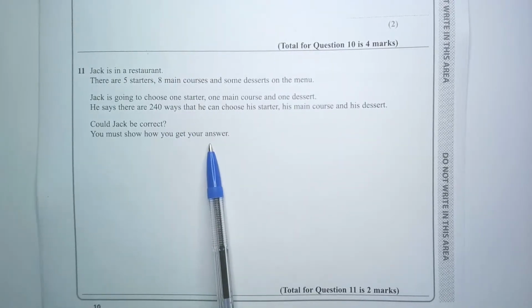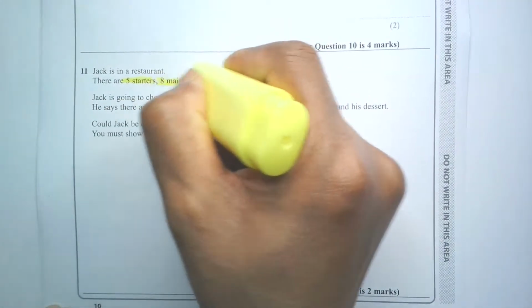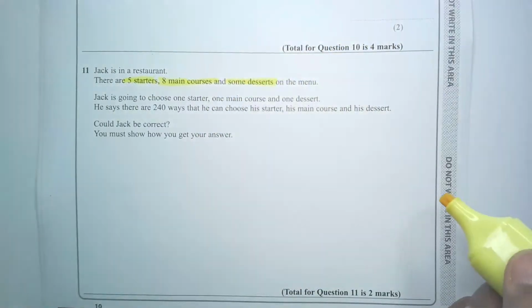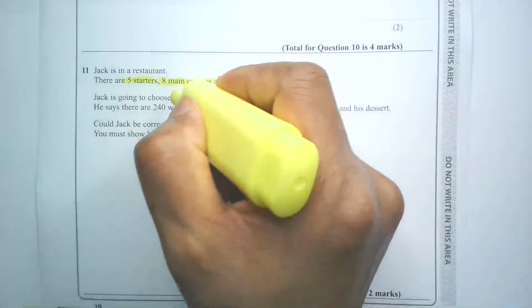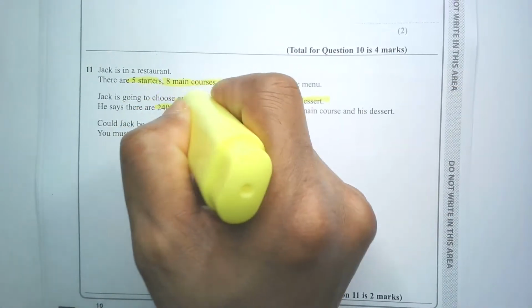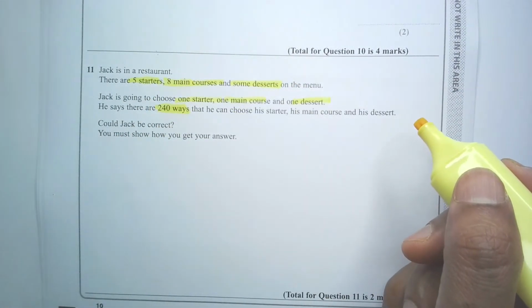You must show how you get your answer. So if we highlight the keywords again, we've got 5 starters, main course, and desserts. We're not told what the desserts are. Jack is going to choose 1 starter, 1 main course, and 1 dessert. There are 240 ways he can choose that.